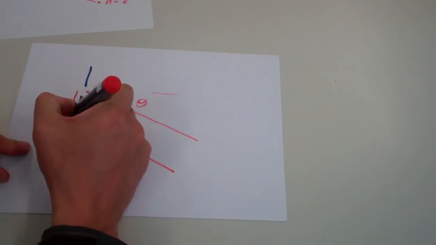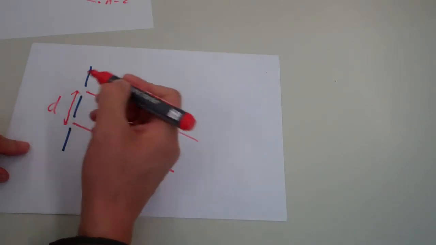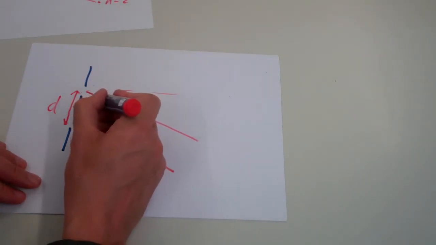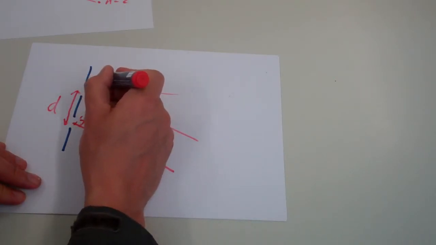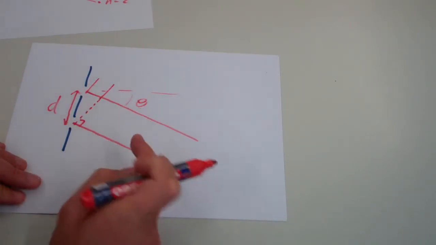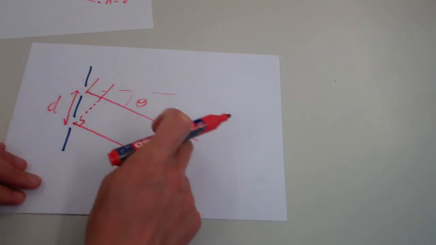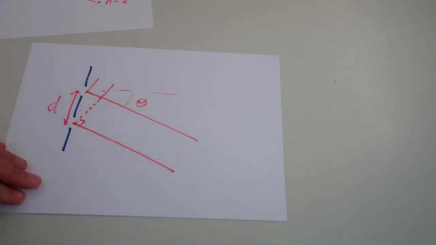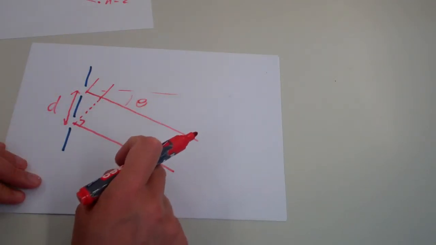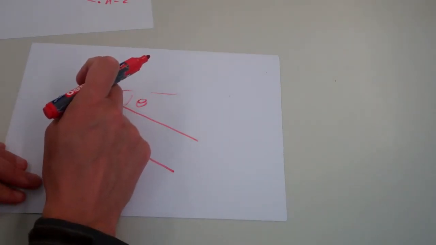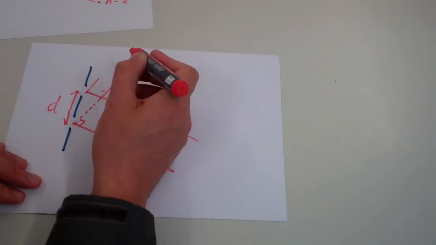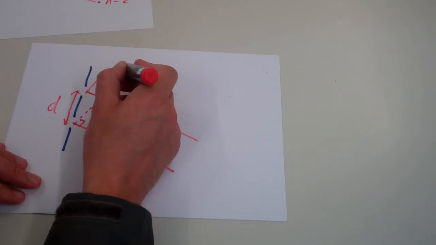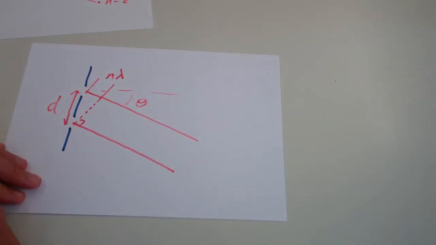This distance here, we've said, is d. And if we draw a line here at right angles to that line, this distance here is the extra distance that this ray has travelled over this ray when they meet. Now, we know for these waves to be in phase with these waves, this distance here must be a whole number of wavelengths. So it must be either 1 lambda, 2 lambda, 3 lambda. So this distance is n lambda.